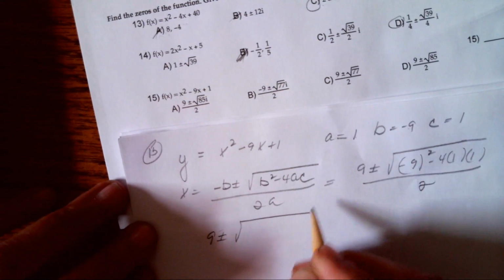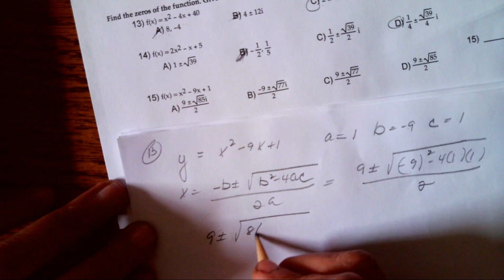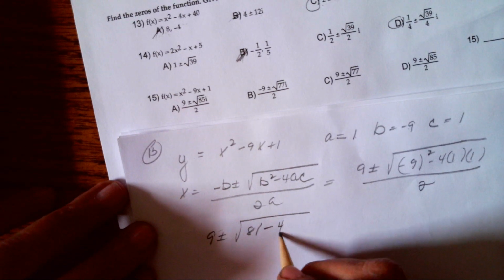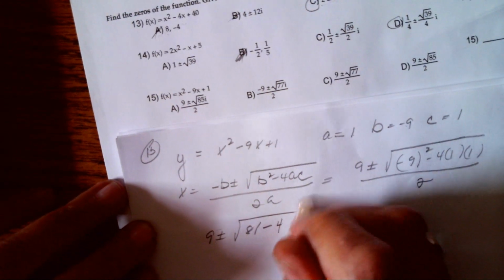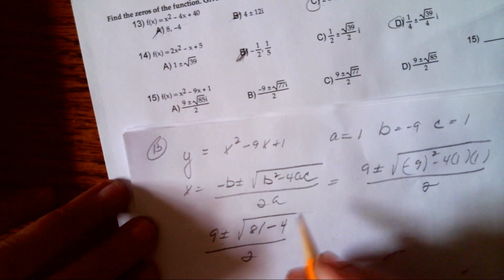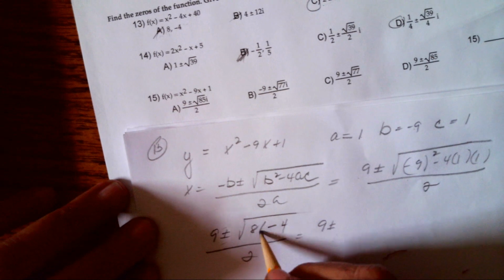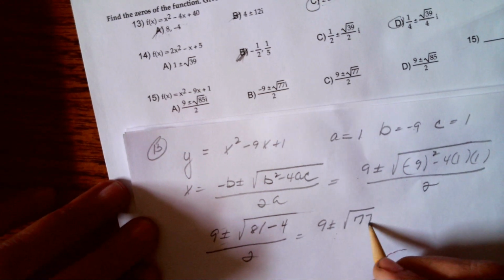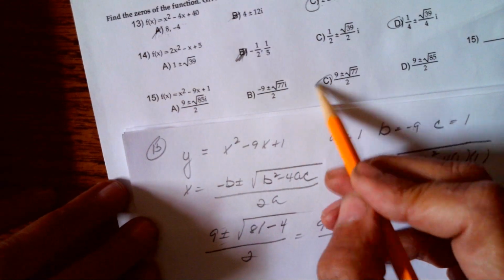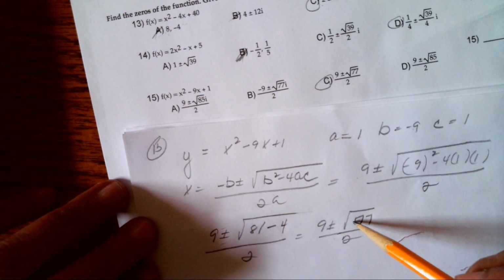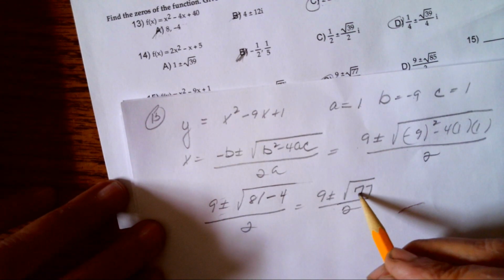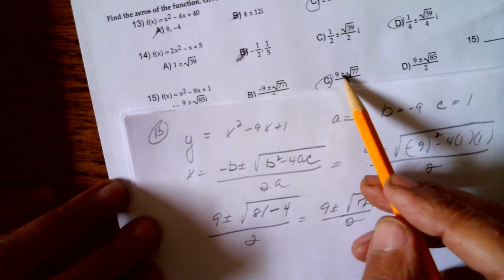9 plus or minus the square root of negative 9 squared, that's 81. Got one minus sign. 4 times 1 times 1 is 4. And I like it because already I'm seeing 81 minus 4 is 77, so kind of on the right track here. So 9 plus or minus 81 minus 4, well, that's 77. And this divided by 2. So number 15, right there, 9 plus or minus the square root of 77 over 2, you know, my 7's look a little weird, letter C.